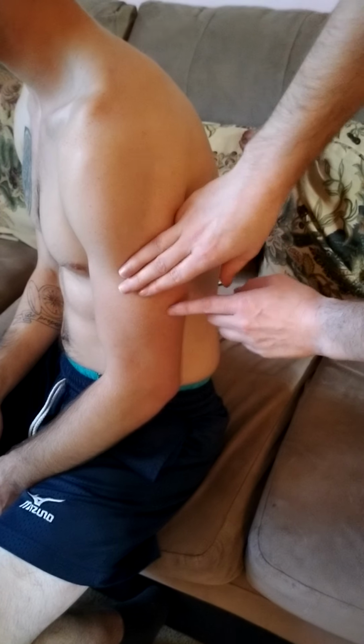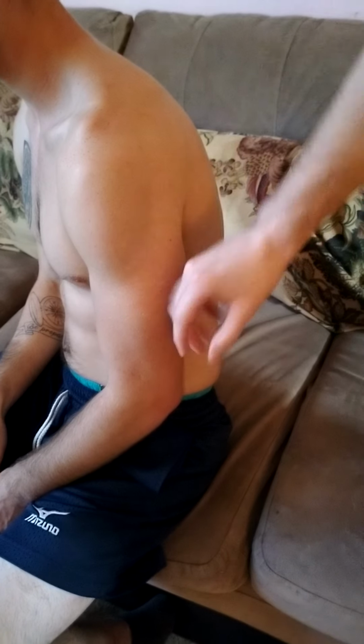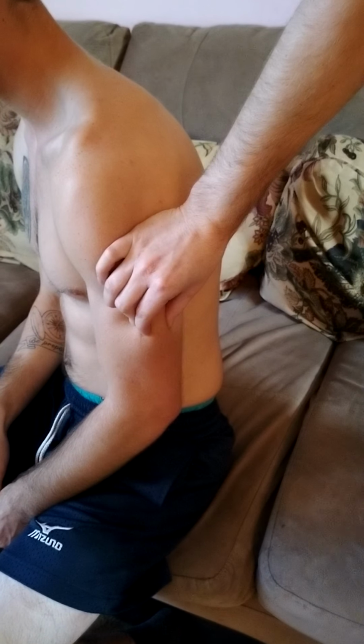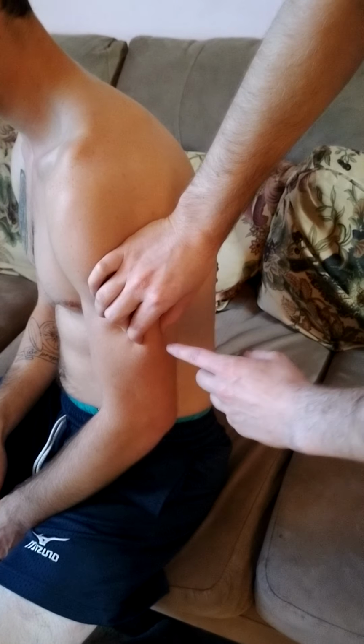And this area here, a little more posteriorly, is where you'll go, and you can pinch up the fat tissue, and you can either inject at a 45 or 90-degree angle, depending on the amount of subcutaneous tissue that you have right now.